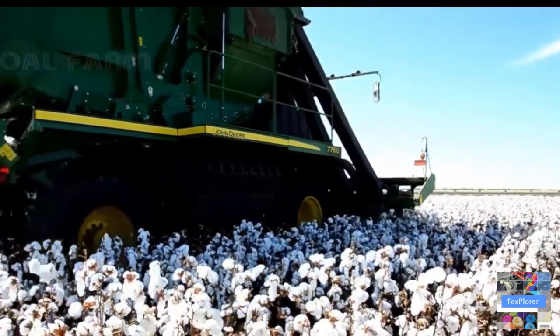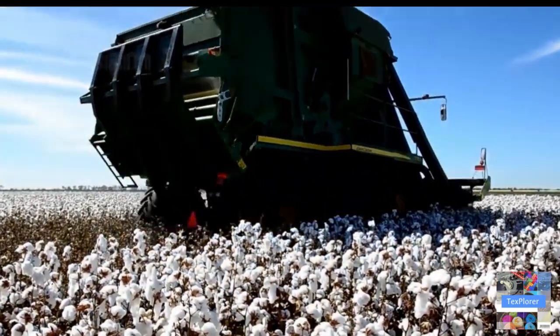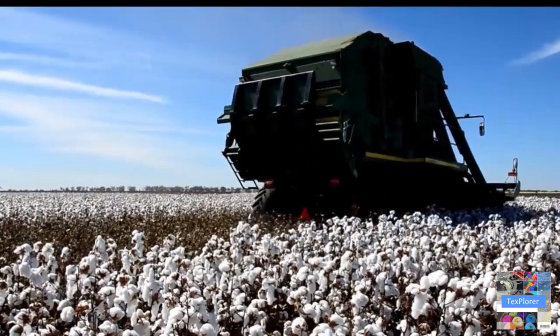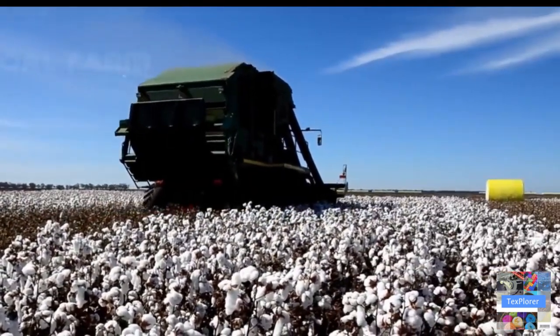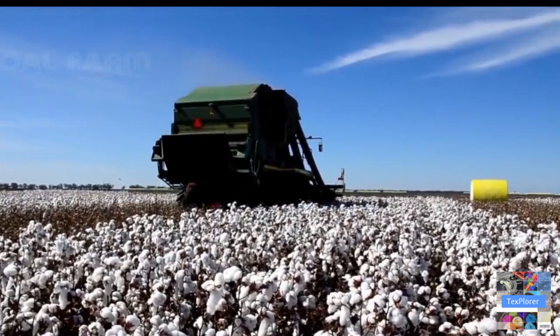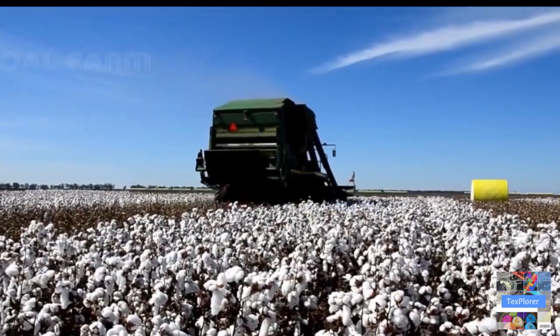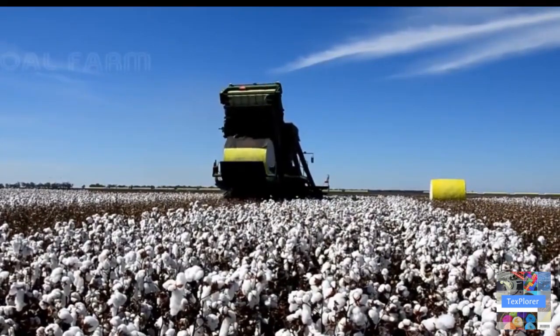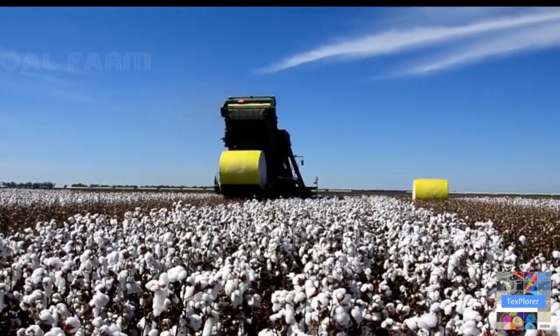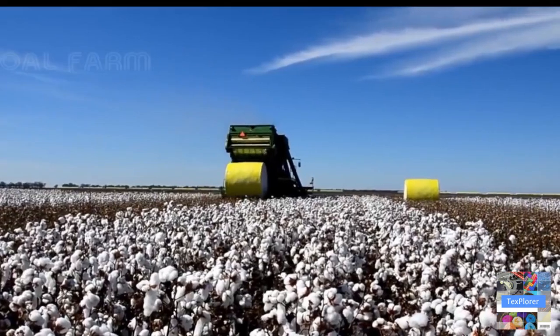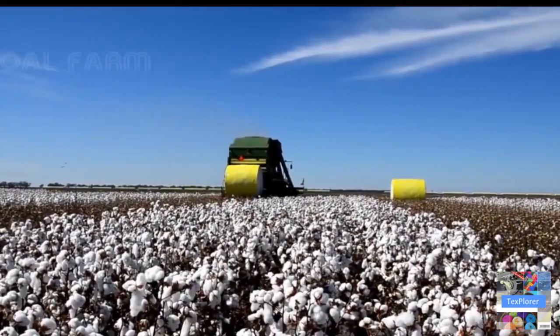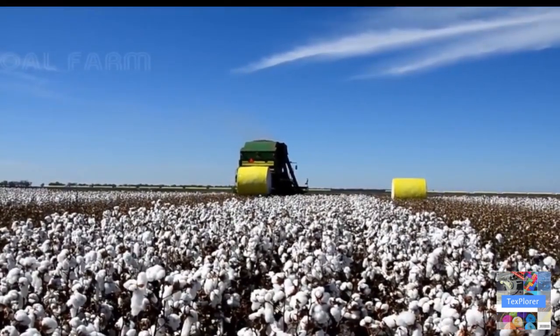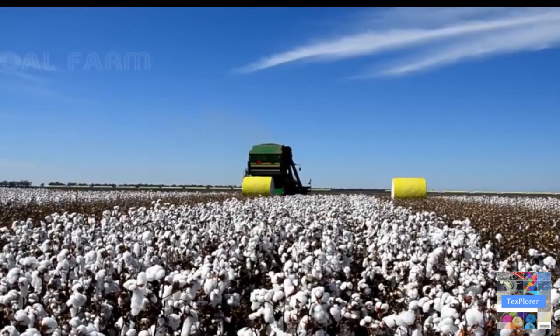Post-harvest processing. Once the cotton has been harvested, it must be processed to separate the cotton fibers from the seeds and other plant material. This process involves several steps, including ginning, cleaning, and packaging. The cotton fibers are then packed into bales and shipped to textile mills for further processing. Overall, cotton harvesting is an important process that involves careful timing, specialized equipment, and post-harvest processing.